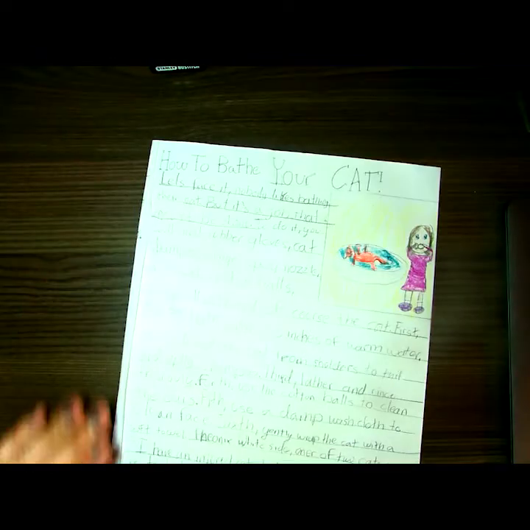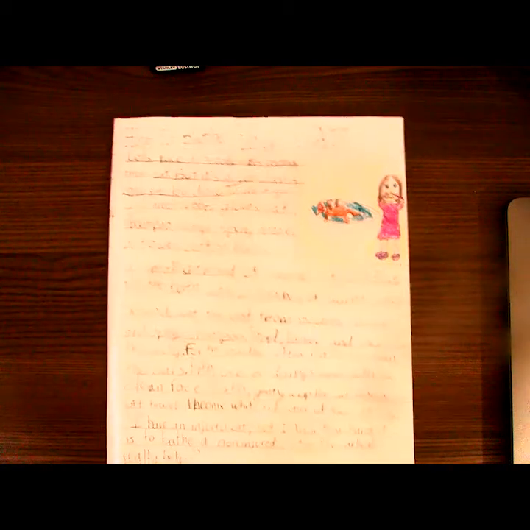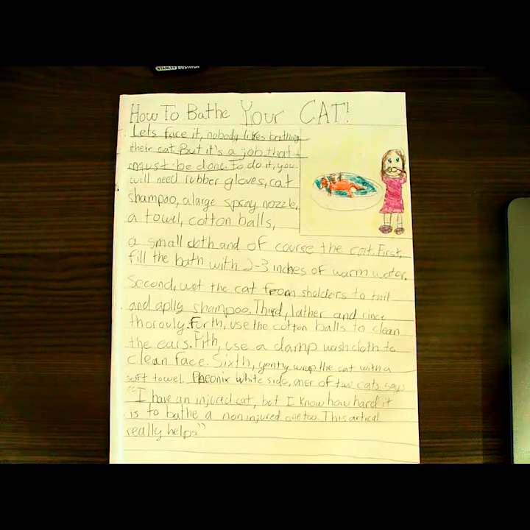How to bathe your cat. So here's a really great student example. Let me see if that's a little bit easier. There we go. So I'm going to read this to you guys, and I want you to think about the structure that this student used.